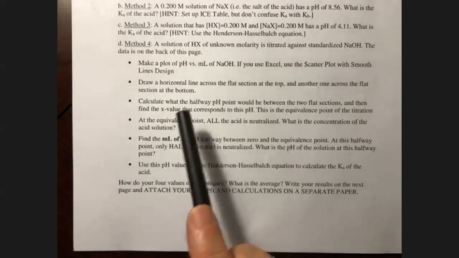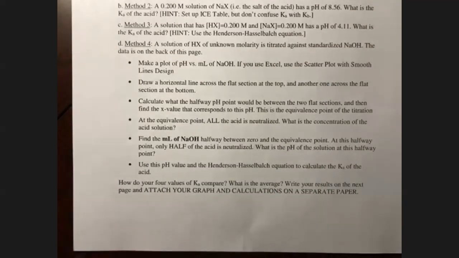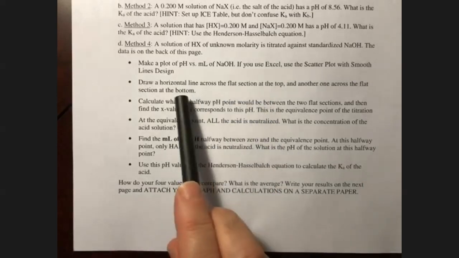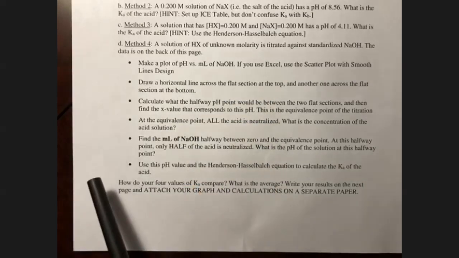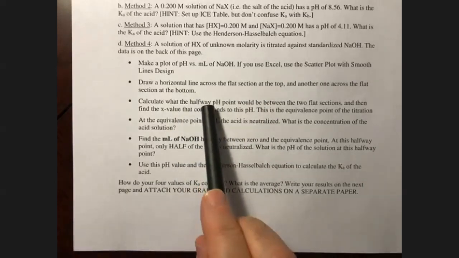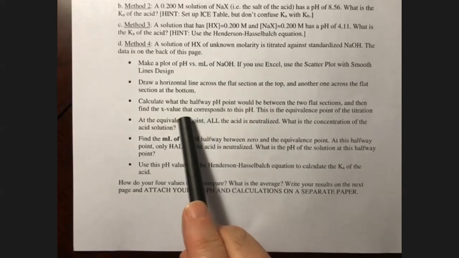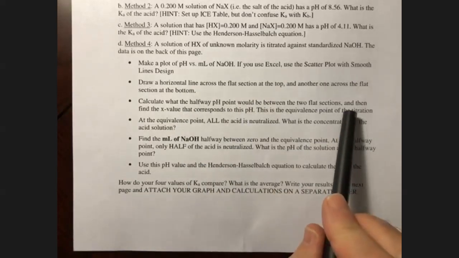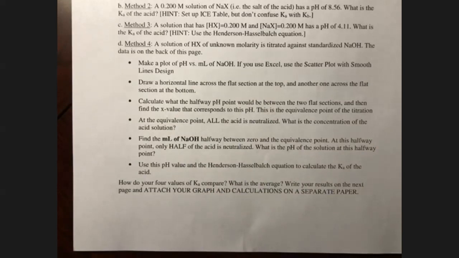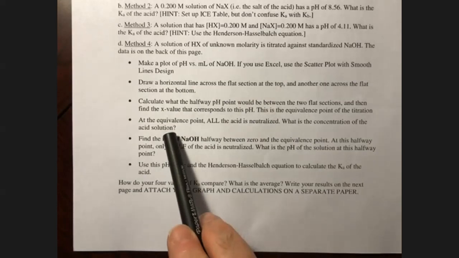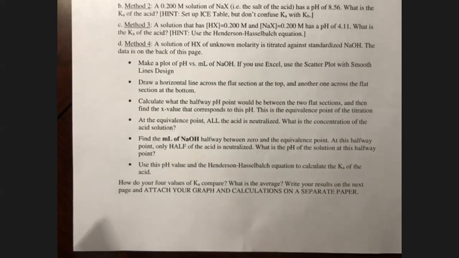And then you're going to draw, as I showed you in our lecture on Tuesday, a horizontal line across the flat sections at the top and another one at the bottom. You're going to find the halfway point between the two sections and where it crosses the curve, so you can find the X value for that pH, and that's going to be the equivalence point of the titration. So from the equivalence point, you can calculate the molarity of the acid. You should be able to do that.